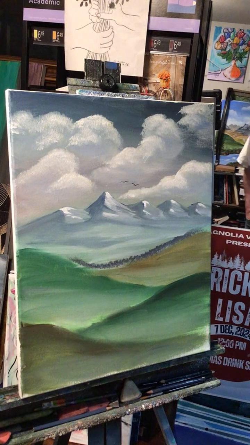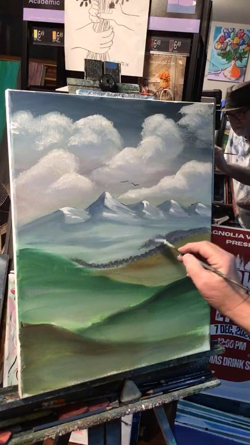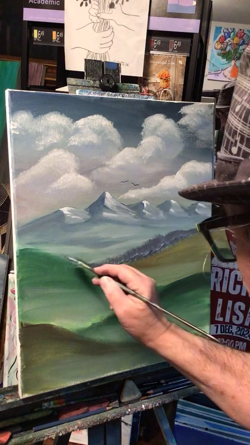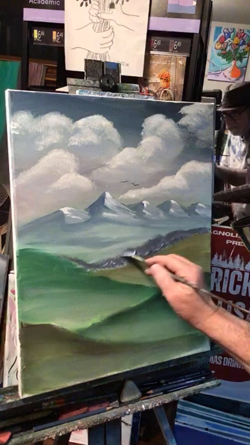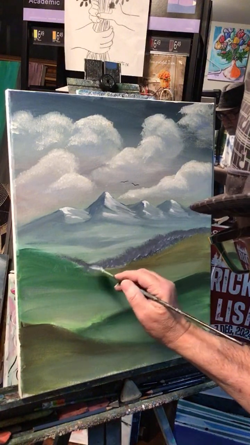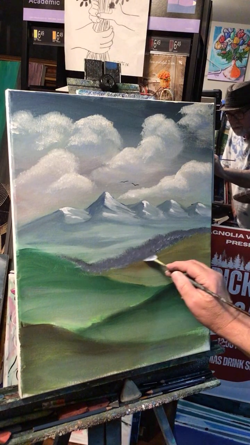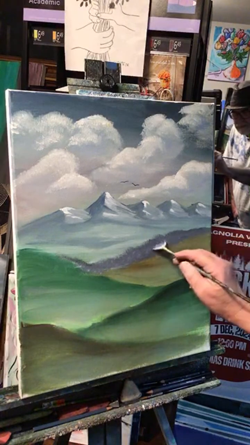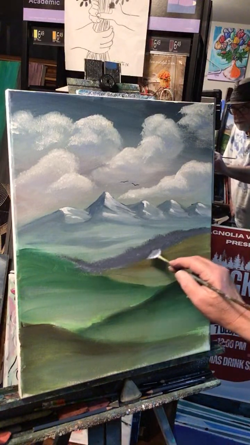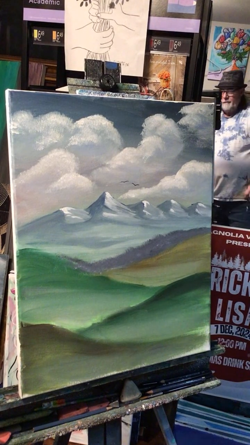So they're gonna be big over here, and then they're gonna get smaller going off into the distance here. There we go. That looks cool.